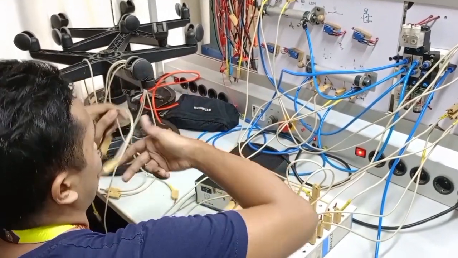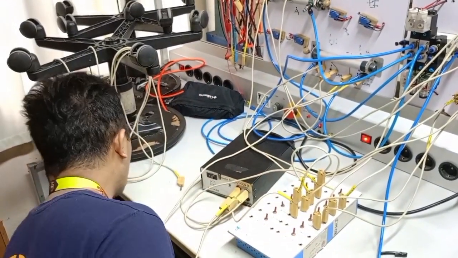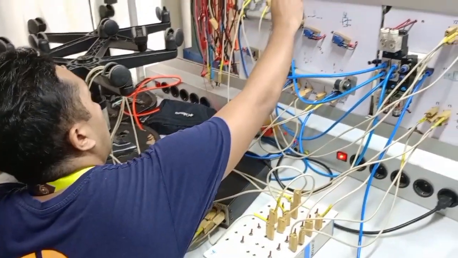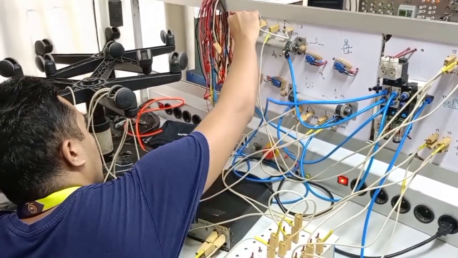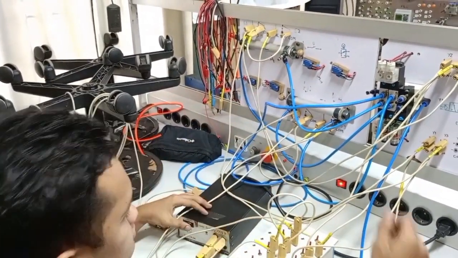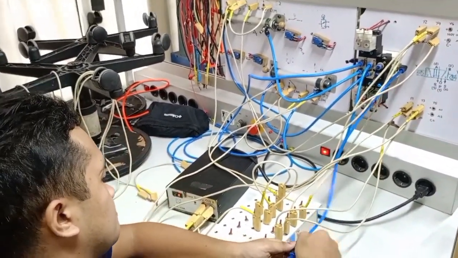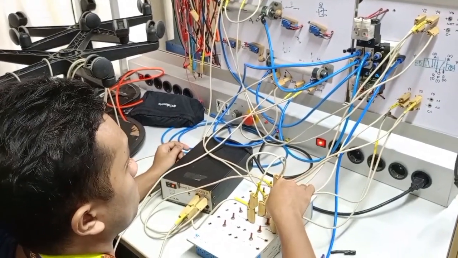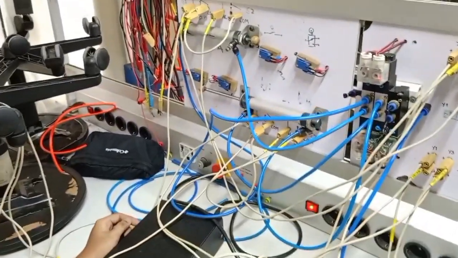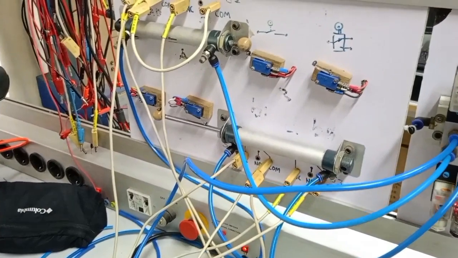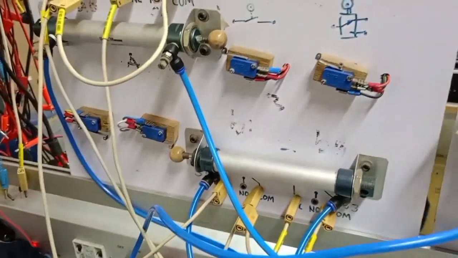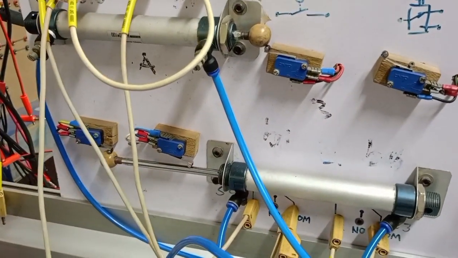And now as we proceed to our wiring, I connect it using a jumper wire or rabbit wire. So continuous. And now let's try our wiring. Let's open our power supply and our compressed air or air supply.